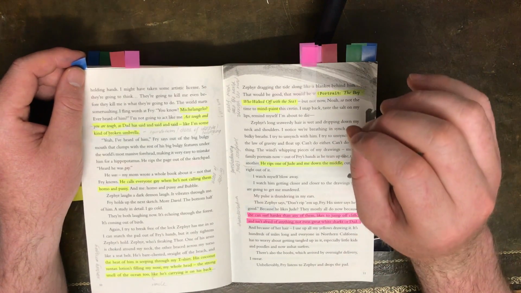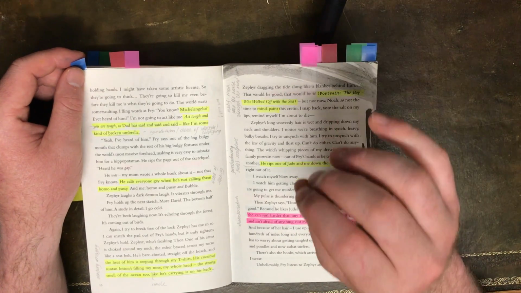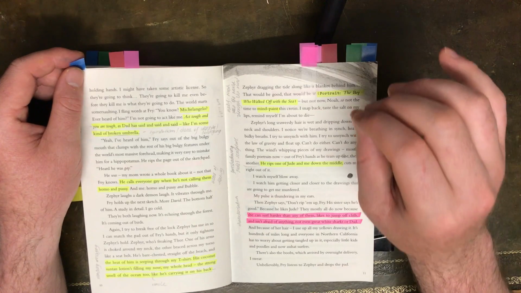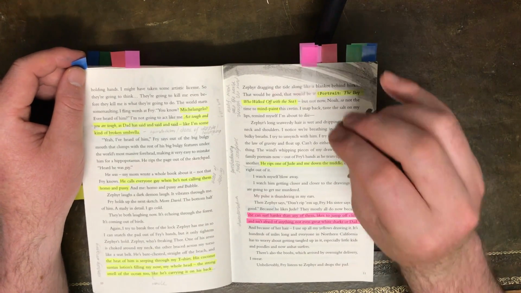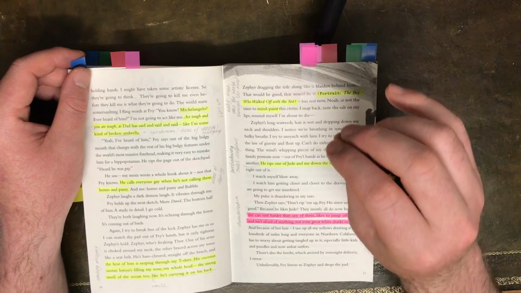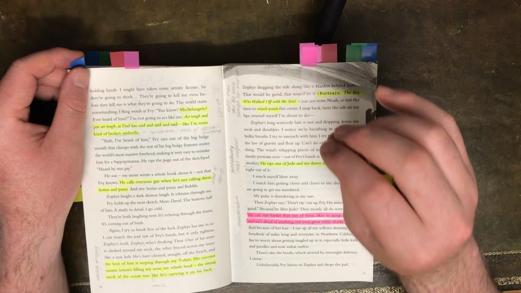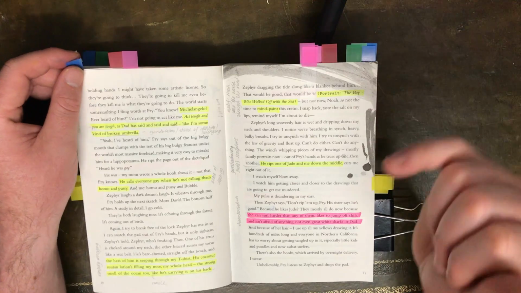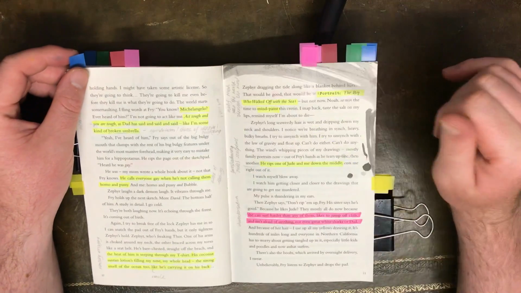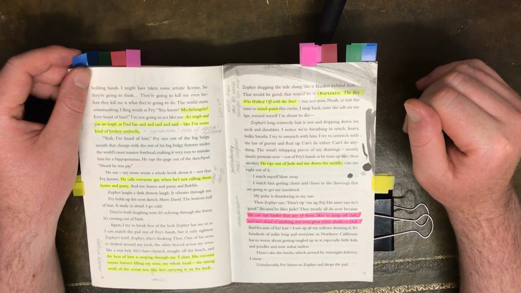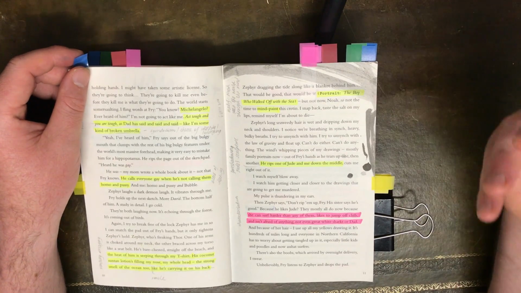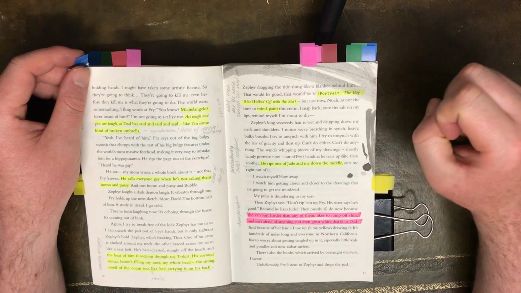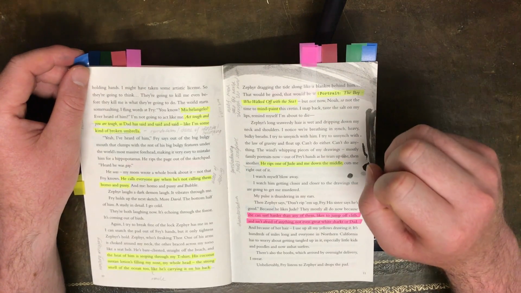It also communicates the relationship between Noah and his father, which is a strained relationship. And look, this idea of masculinity and what actually it means to be masculine is really important in their relationship. I've also highlighted "he calls everyone gay when he's not calling them homo and pussy." So again, we've got this theme of identity, and we've got this real vulnerability for Noah.